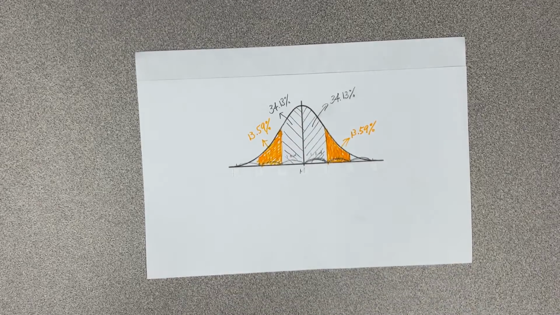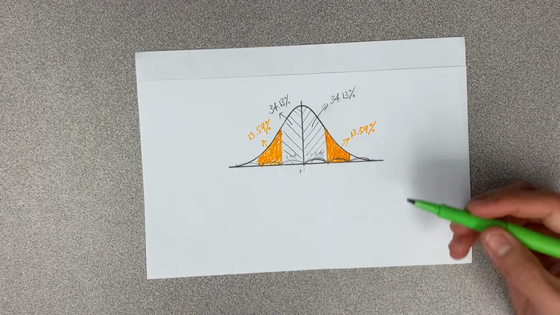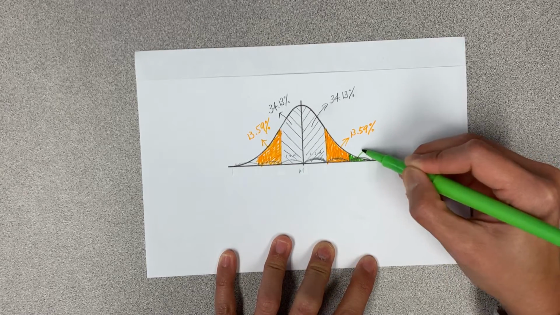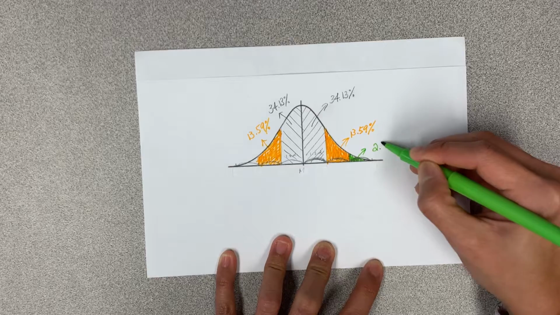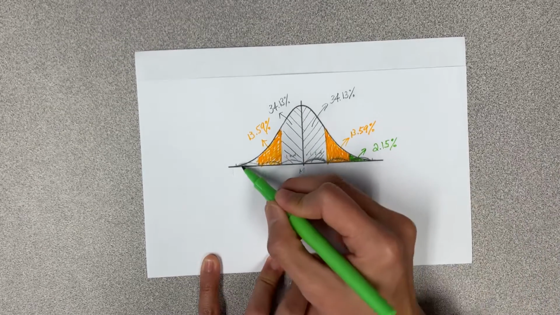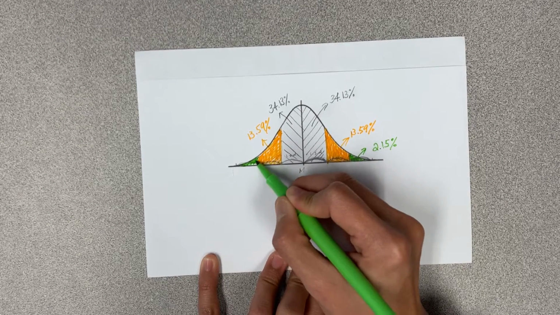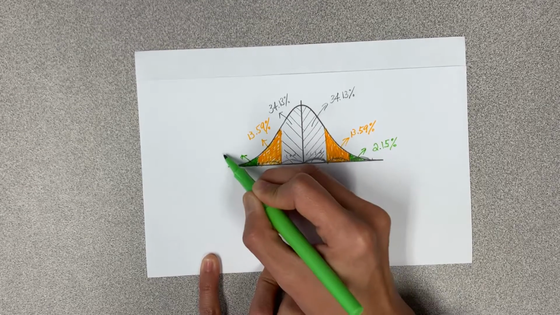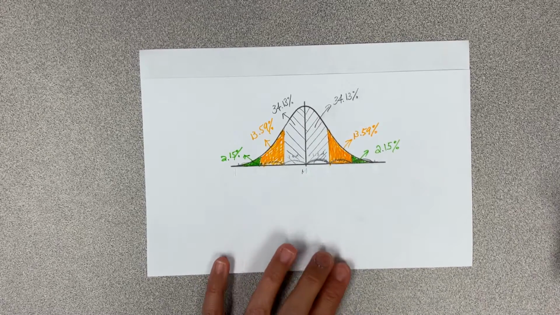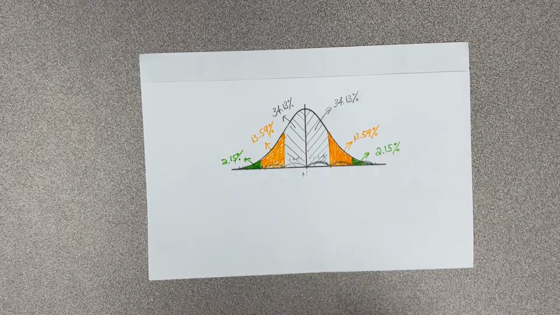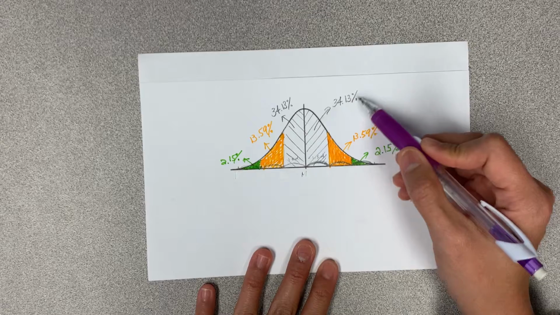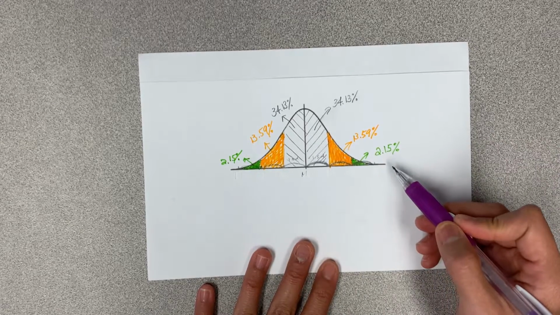Now, the very little part on the right-hand side over here, the little green part here, is only 2.15% of the distribution. And then symmetrically, this part is 2.15%. Okay? So now we know that different standard deviations have different percentages of the entire distribution.